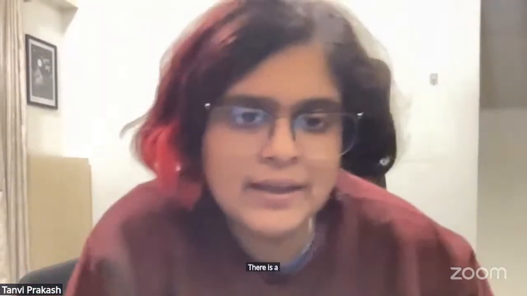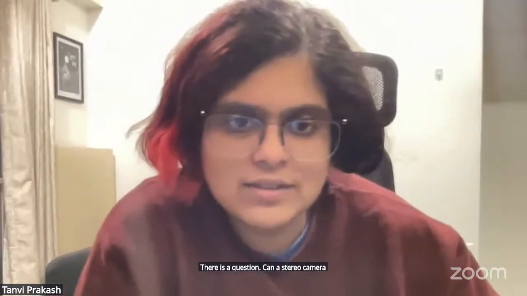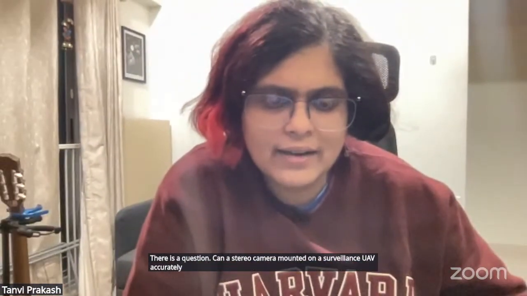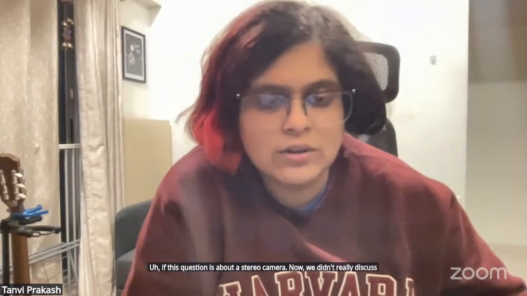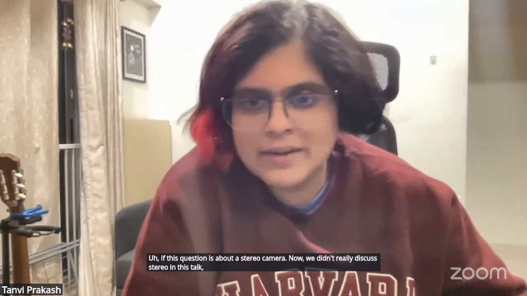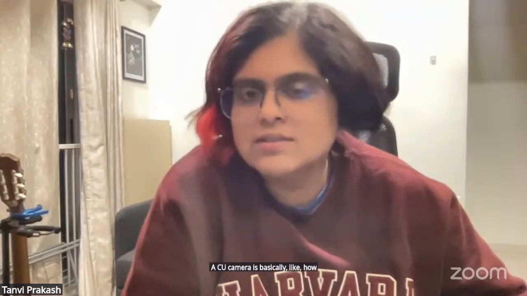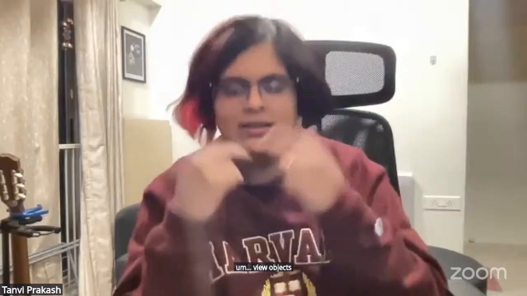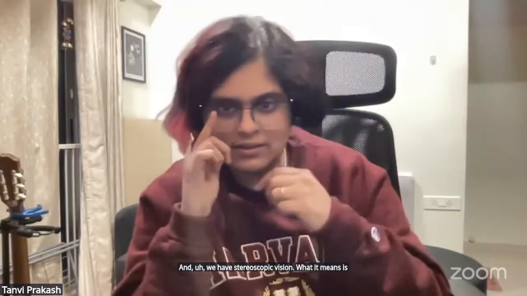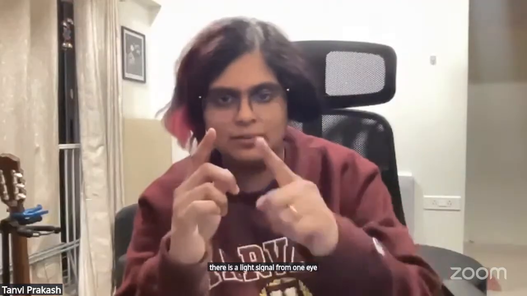There is a question. Can a stereo camera mounted on a surveillance UAV accurately identify and track objects from the air? If this question is about a stereo camera, we didn't really discuss stereo in this talk. A stereo camera is basically like how humans view objects. We have two eyes and we have stereoscopic vision. What it means is there is a light signal from one eye and a light signal from another eye.